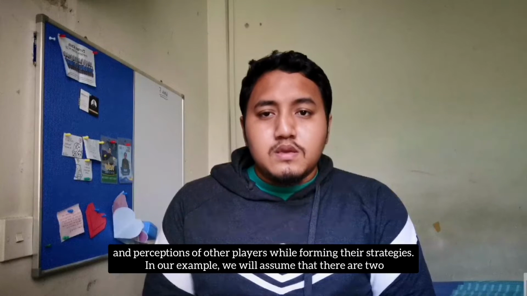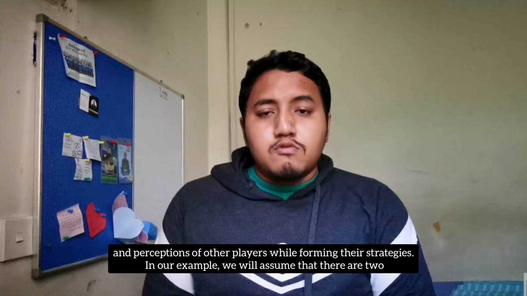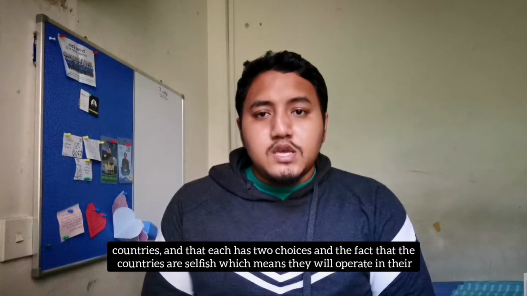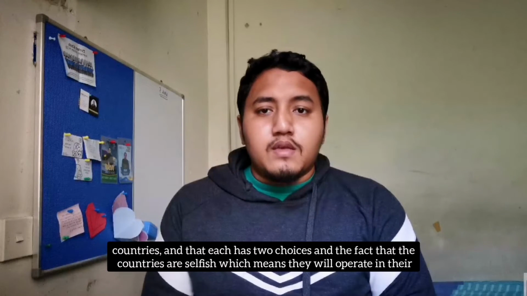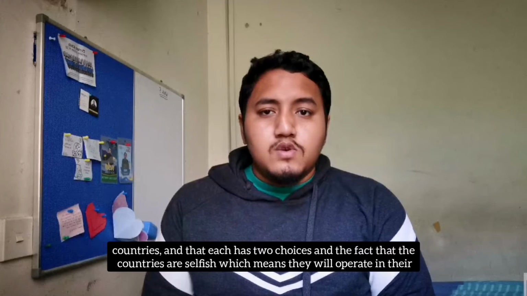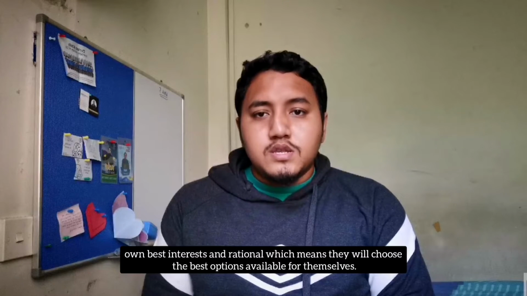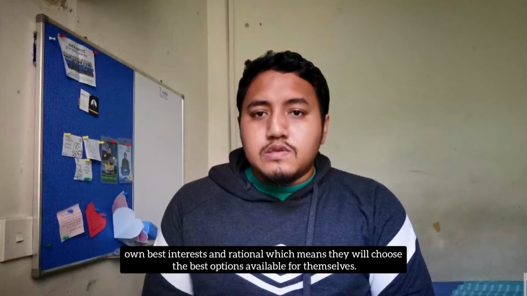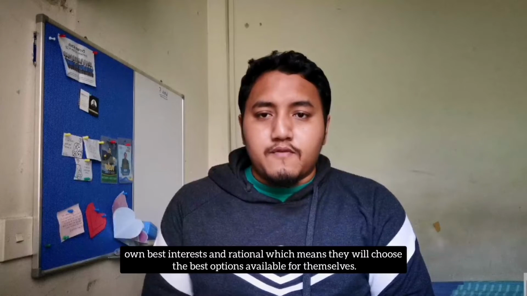In our examples, we will assume that there are two countries and that each has two choices, and the fact that the countries are selfish, which means they will operate in their own best interests, and rational, which means they will choose the best options available for themselves.